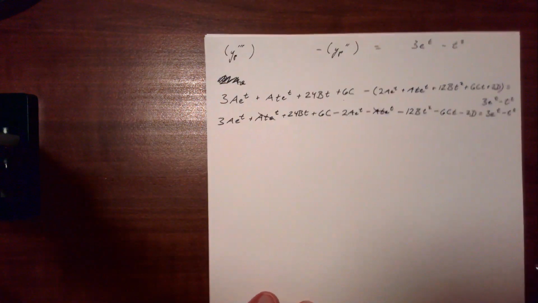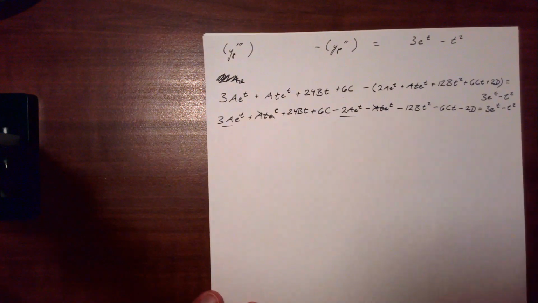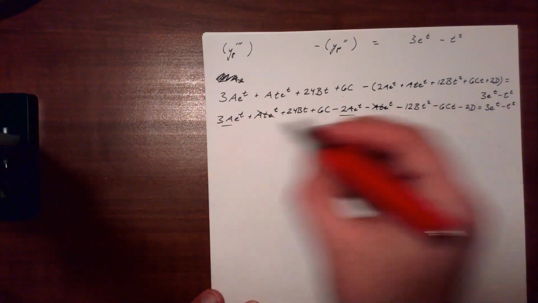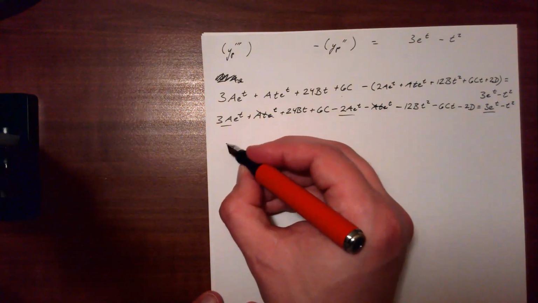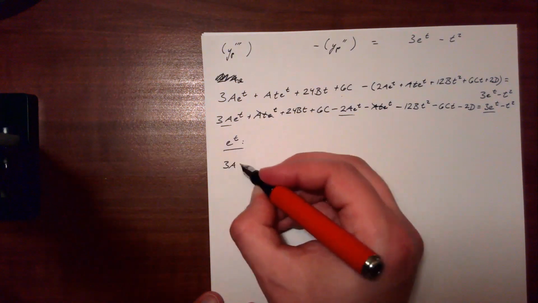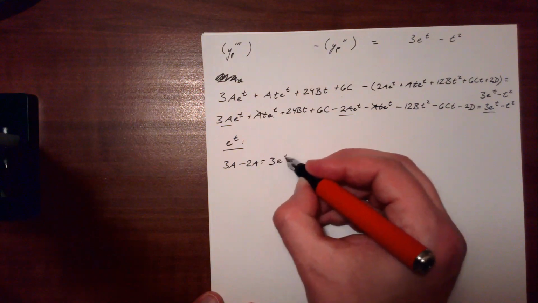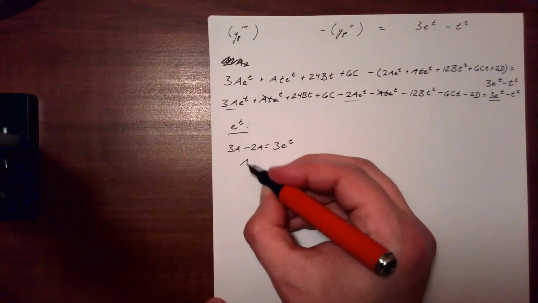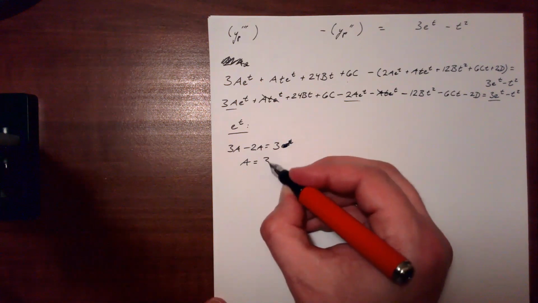Okay, so now let's look at the pieces. So this is a like term with this, which technically I could combine, but I am not going to rewrite the whole expression just to accomplish that. So e to the t. If I look at this, I've got 3a minus 2a equals 3, so a equals 3.